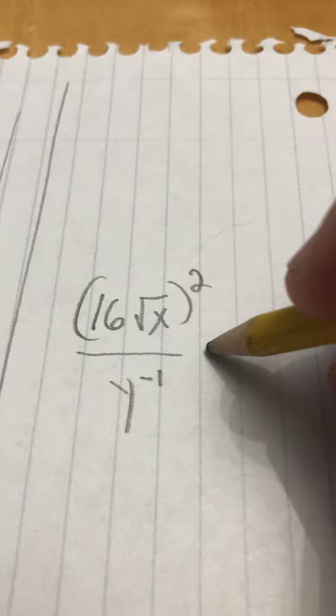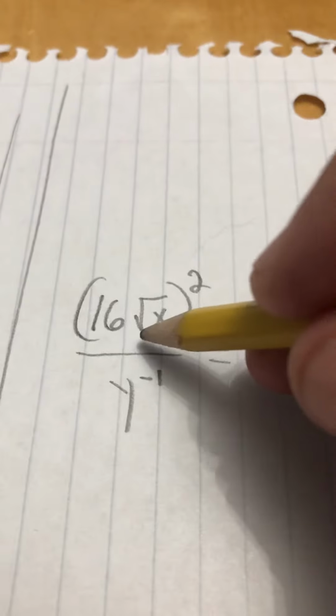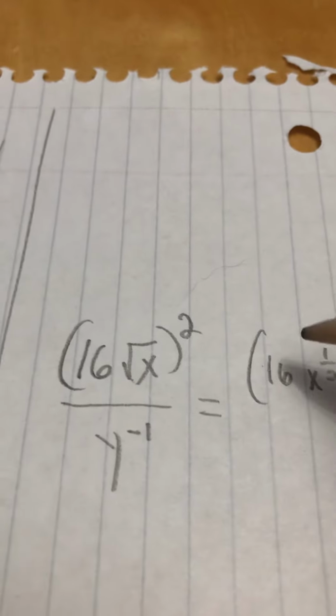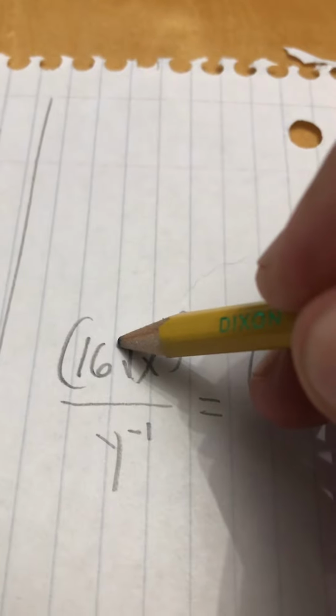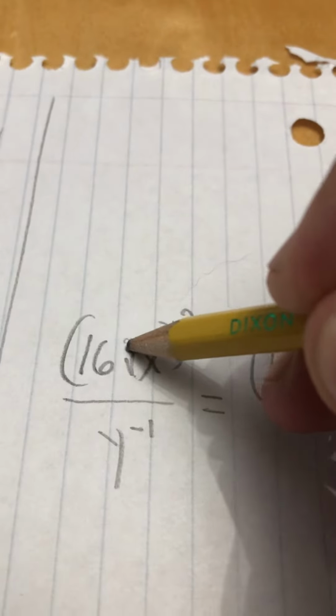So the first thing that I'm going to point out is that this square root symbol has a fractional representation. And so we're really looking at 16x raised to the 1/2 power. The reason that's the case is there's this index of 2, and what that 2 means is, if it's the square root of 25, 2 5s multiply together to get you to 25.